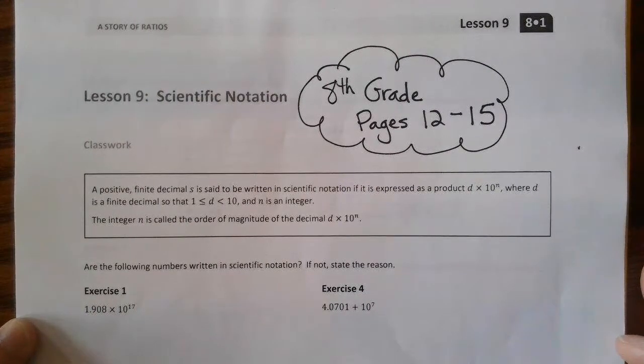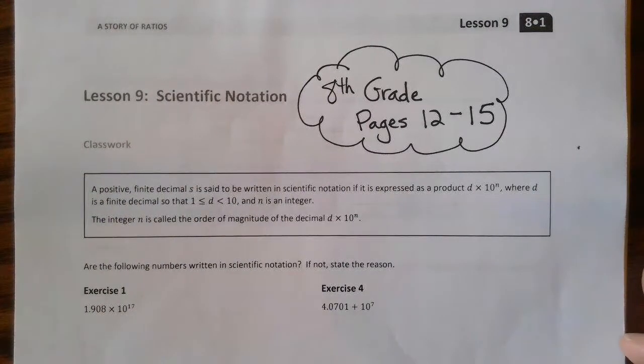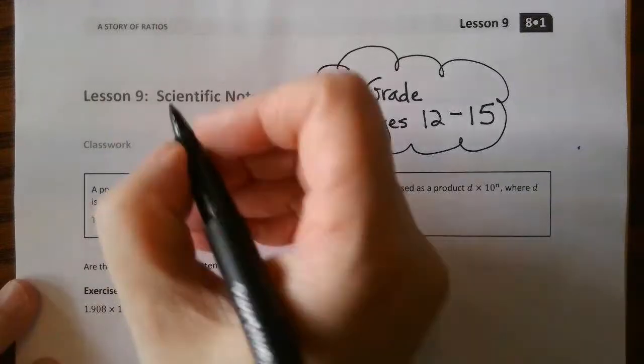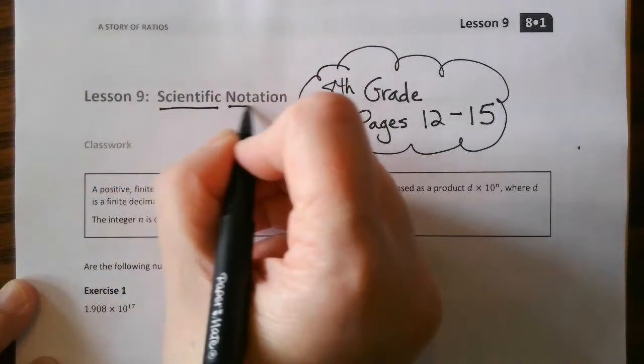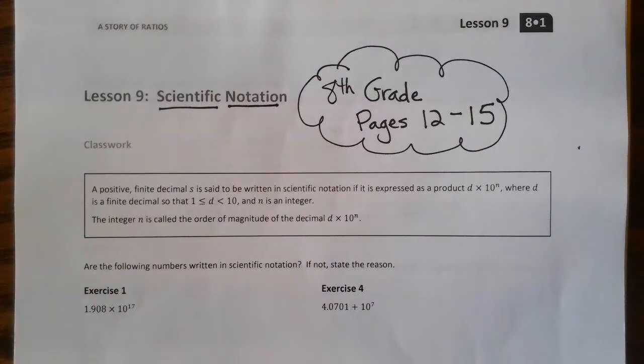So this is going to be something that is totally new to you, and it's understandable if it's not perfect or you have a little bit of a hard time in the very beginning. I'm going to go over with you first what scientific notation is, because that's the new piece. Scientific notation uses exponents. That's why it's part of our exponent unit.